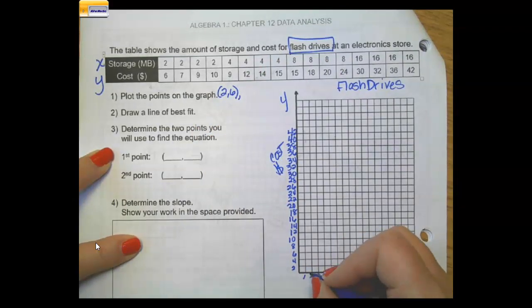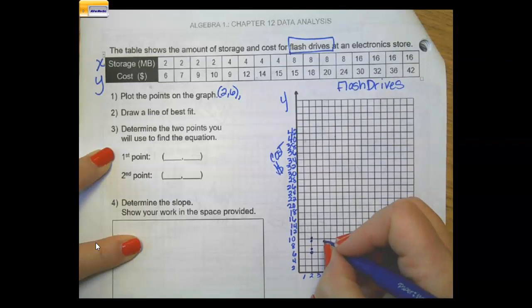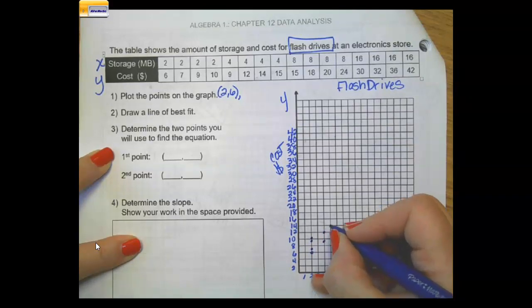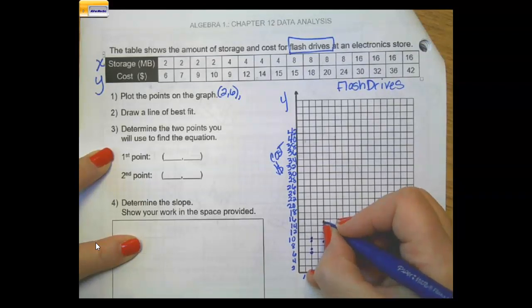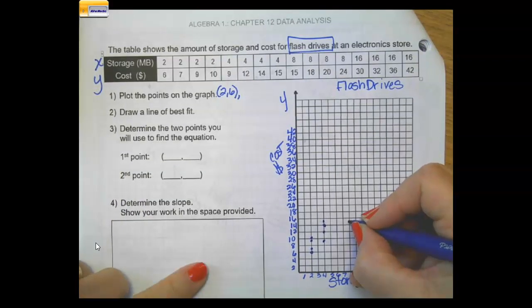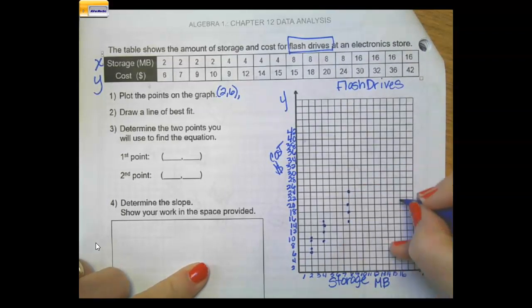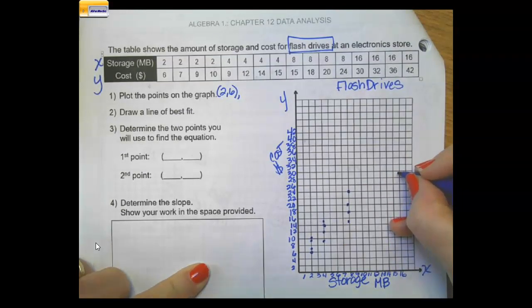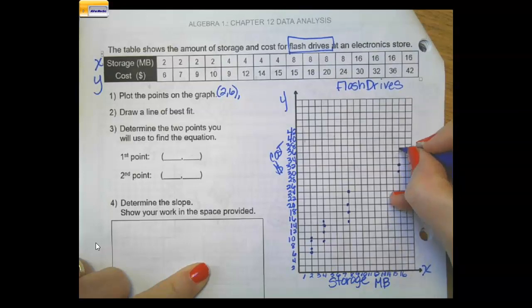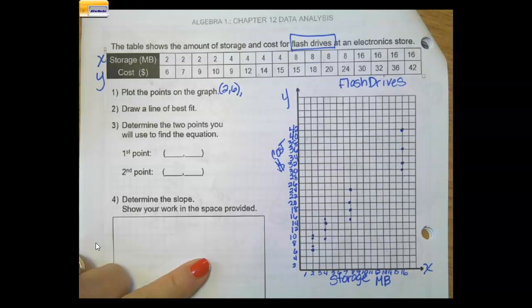Do that on your own. I'll give you a second to do yours.